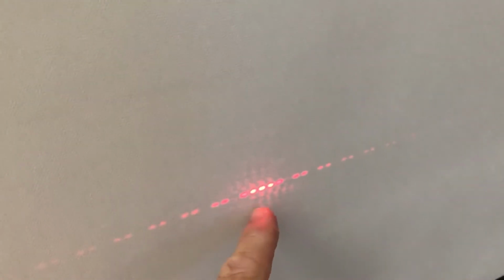The dark spots are the really interesting bits, though. These are the places where the waves are exactly out of phase with each other. In other words, the crests and troughs are meeting at the same place. So the crests of the wave going through one hole are meeting the troughs of the wave going through the other hole. And what we have is interference and total cancellation.